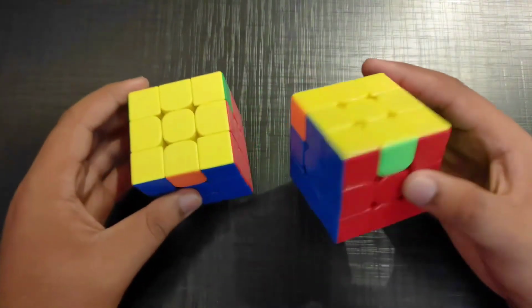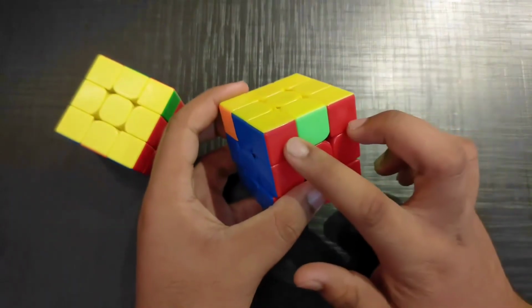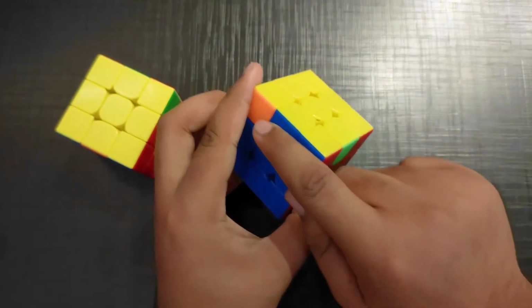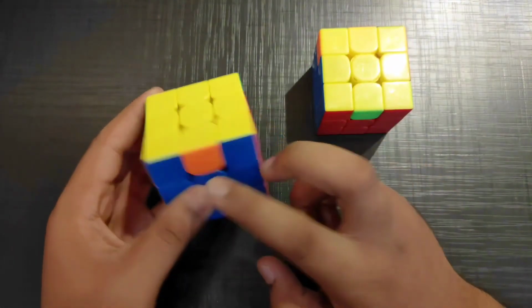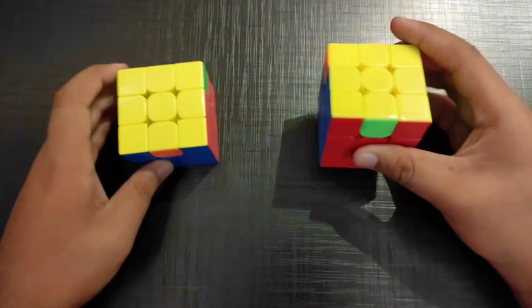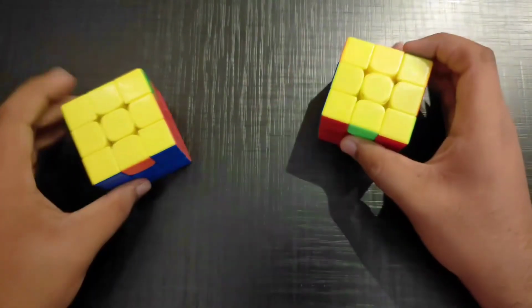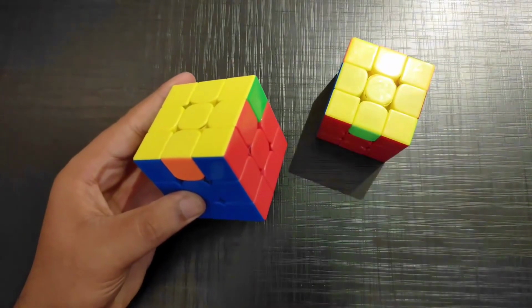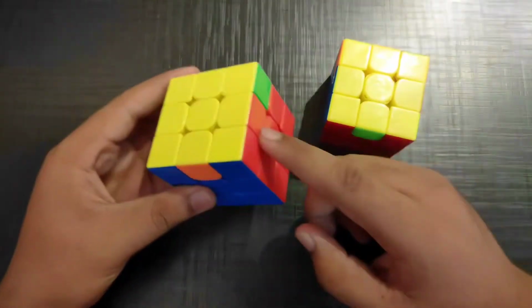Alright, so how will you recognize the RA Perm? Somewhere you will find a headlight, and along with that headlight you will get a block. Look here as well. Somewhere you will find a headlight, and along with that headlight you will get a block. But what is the difference between the two? In this one, the block is on the left side, and in this one, the block is on the right side. That's the only difference between the two.